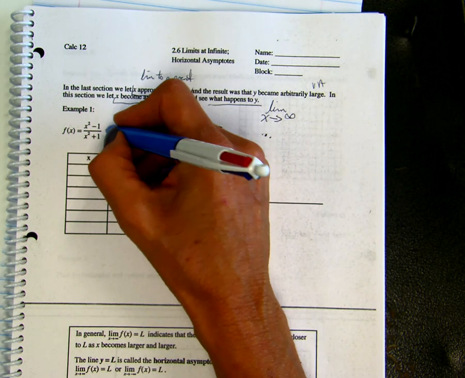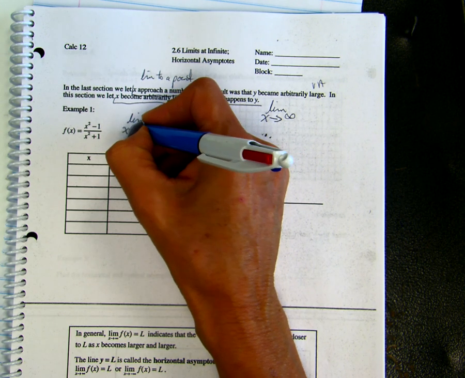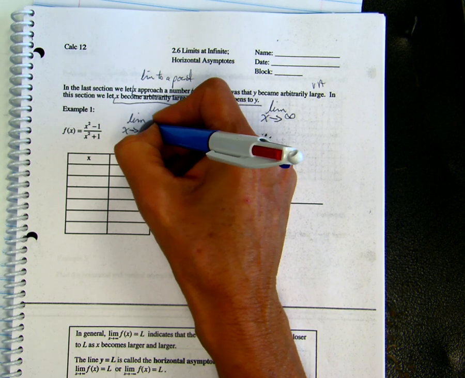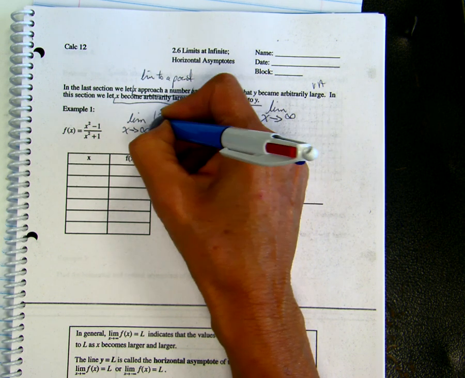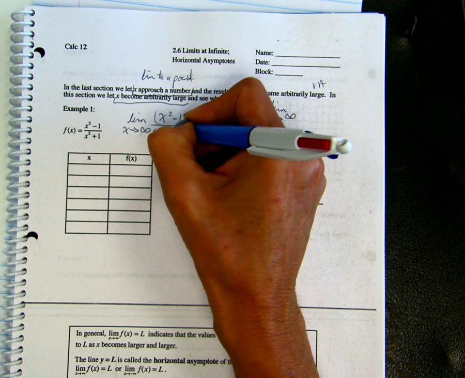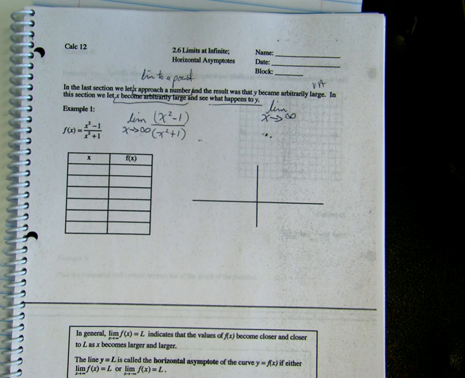Okay, so here's our function f of x, and we want to know what is the limit as x approaches infinity for this function, x squared minus 1, all divided by x squared plus 1. So we're going to do some numerical analysis to begin with. Then we'll look at different strategies for approaching that, and then we won't come back to this numerical analysis again. We will do it algebraically.